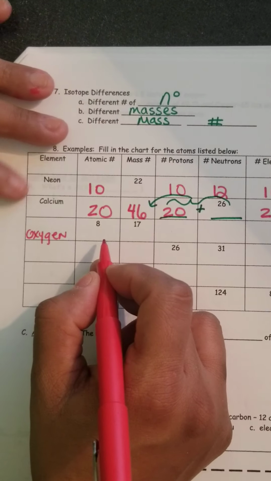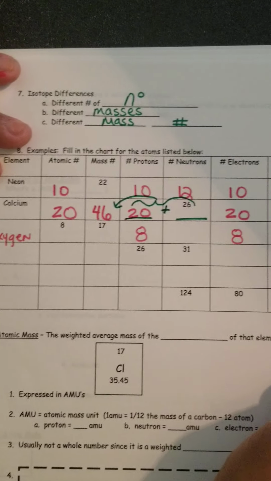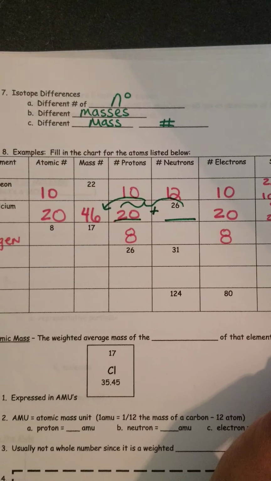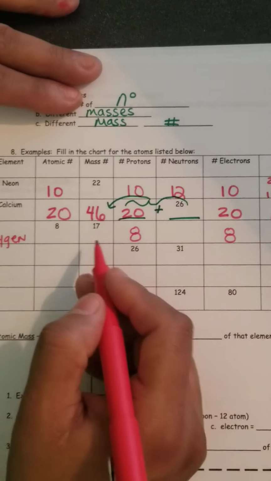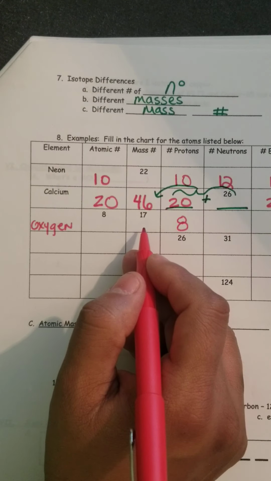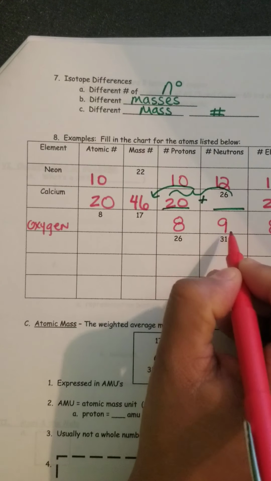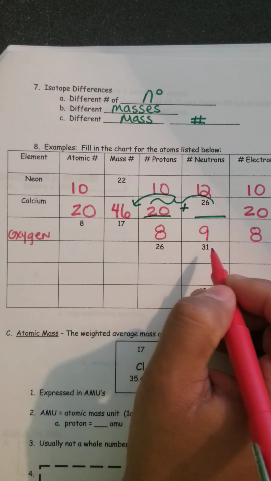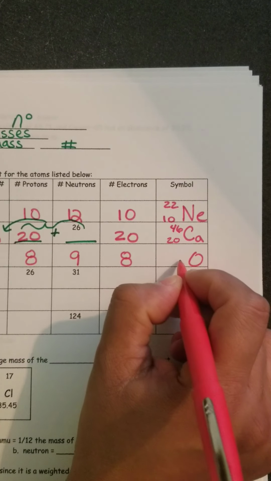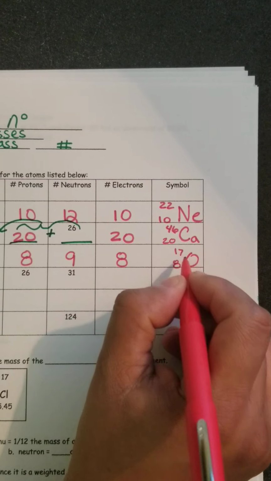If his atomic number is 8, then his proton number must be 8, and his electron number must be 8. The neutron number. Well, how do I find out the number of neutrons? I'm going to come over here, and I'm going to get that mass number of 17 and subtract the atomic number of 8. And I'm going to find out that there's 9 neutrons left over. Okay? So over here, atomic number of oxygen is 8. The atomic mass of oxygen, it has over here of 17.